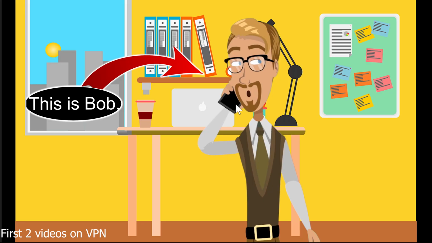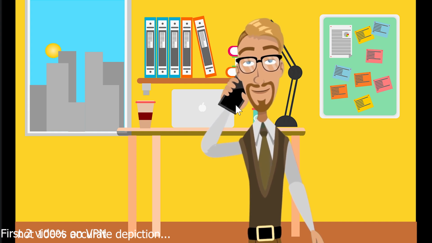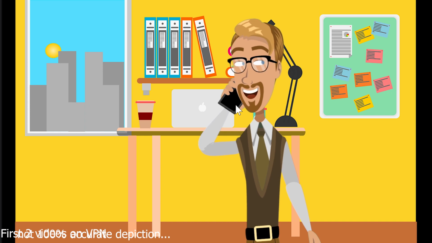So user decides that they need to change their password, so they need help with that. So what they do is they pick up the phone and call the help desk, and it goes something like this. Hi, my name is Bob. Can you reset my password? I'm having a lot of trouble logging in. Can you reset my password?